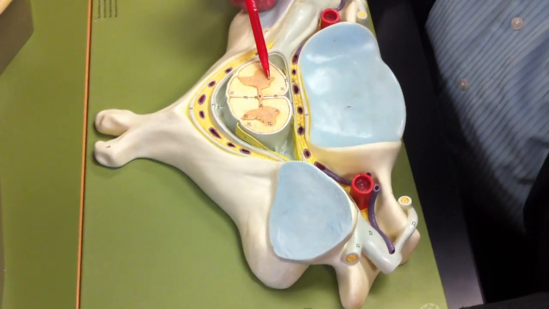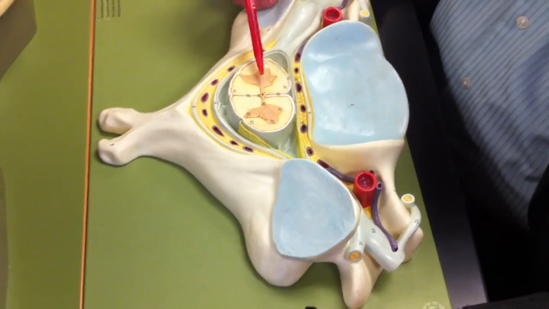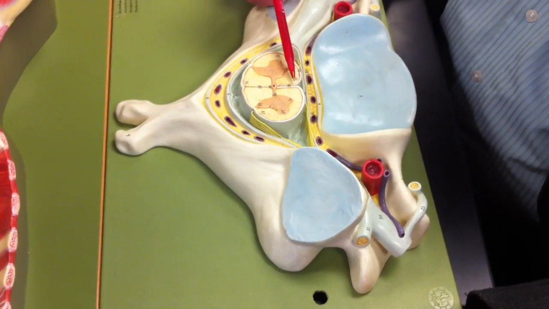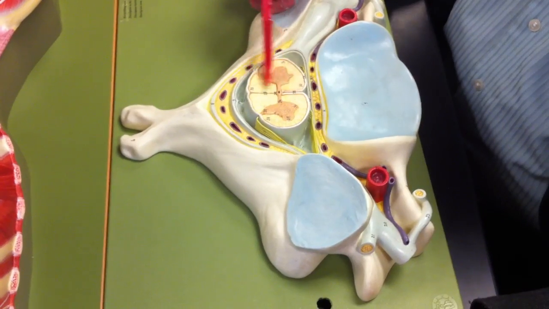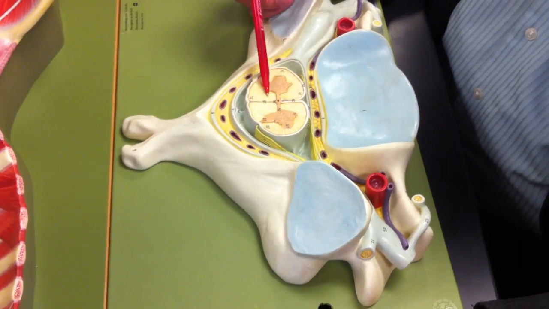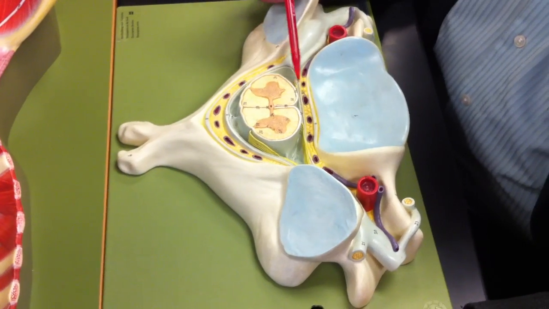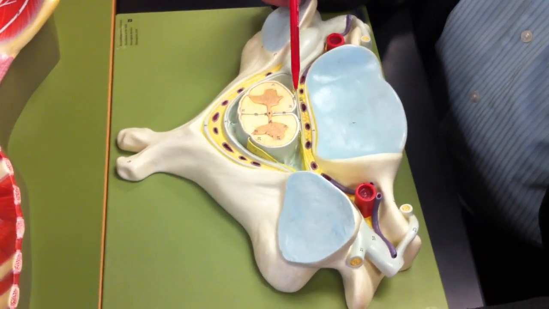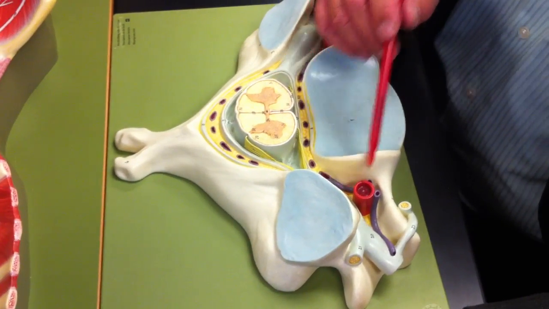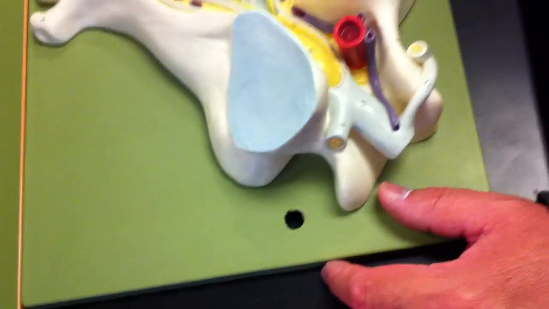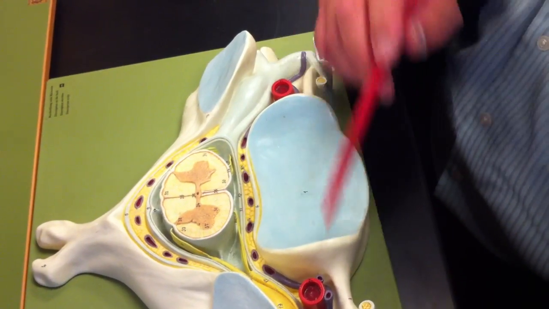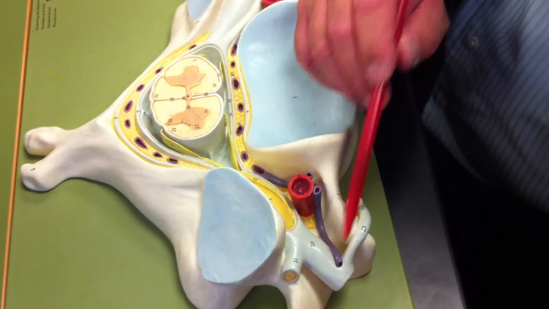you have the anterior horn, the posterior horn, the lateral horn, the gray commissure, the central canal, the anterior median fissure, the posterior median sulcus, and the anterior column, the posterior column, the lateral column, the ventral roots, the posterior roots, the dorsal root ganglion, the dorsal ramus, the anterior ramus or ventral ramus.